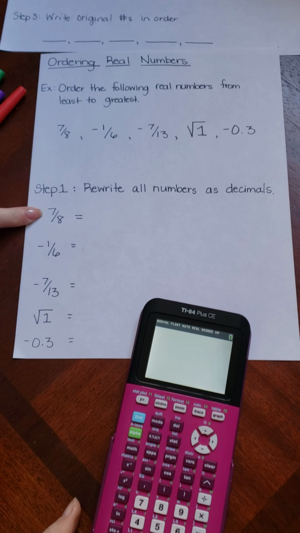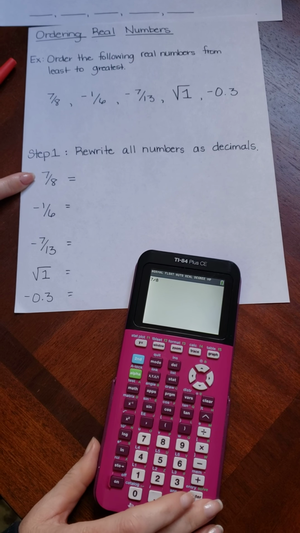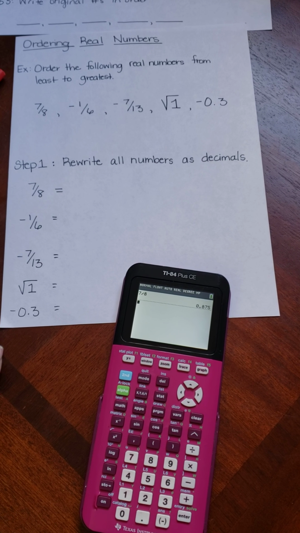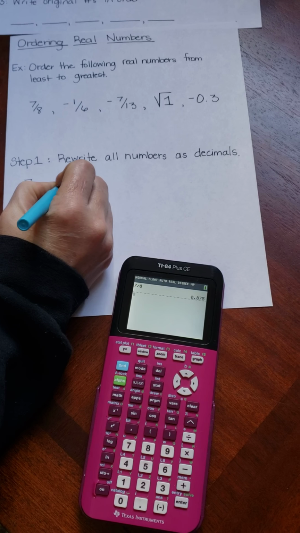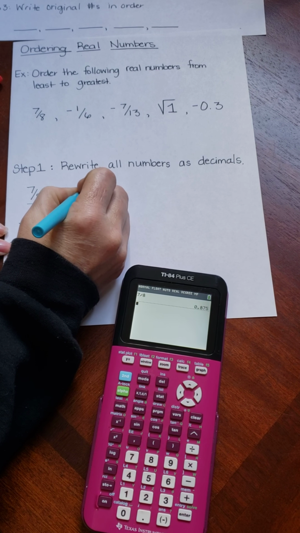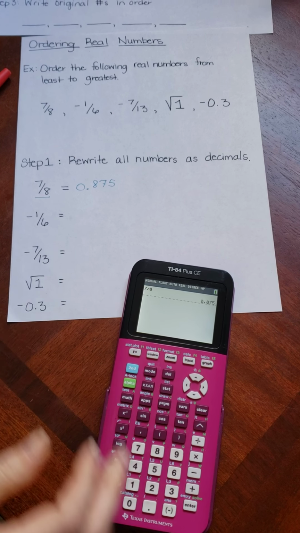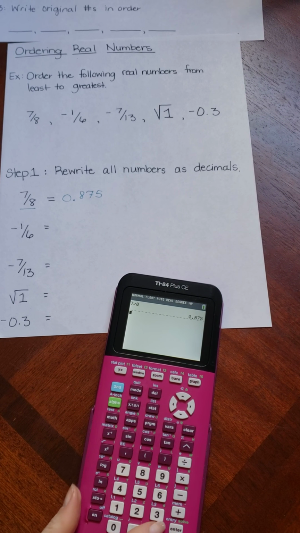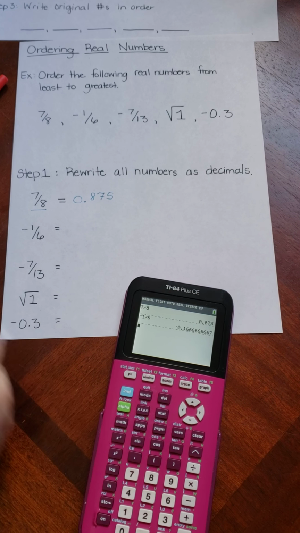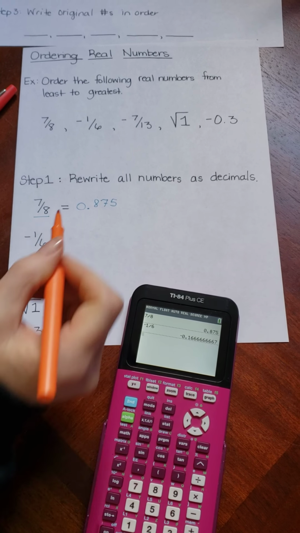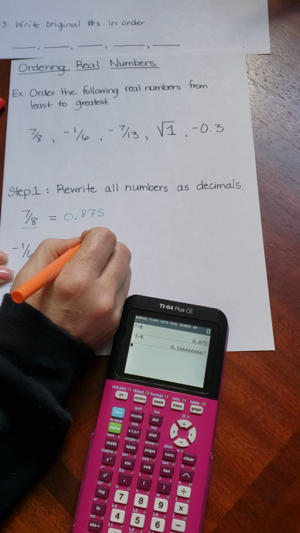So remember that a fraction is merely division, so do 7 divided by 8 on your calculator, and that will give you 0.875. All right, next you're going to do negative 1/6, so negative 1 divided by 6 gives you negative 0.16 repeating.